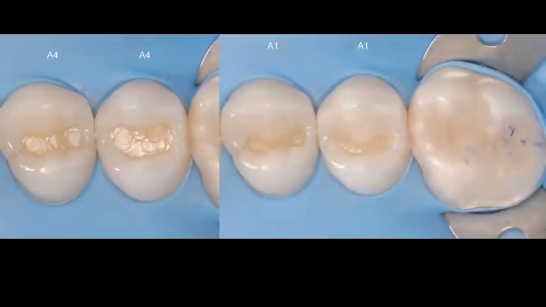And this is where the concept of successive cusp buildup technique starts. And there's a couple of ways that you can go about this. As you can see, both of these preparations were really not that deep. But even though they were not that deep, I want to make sure that I don't have any voids between the first layer and the dentin layer, the superficial dentin that is on the bottom of my preparation. So that's the reason why you normally want to start your successive cusp buildup technique with a horizontal layer.